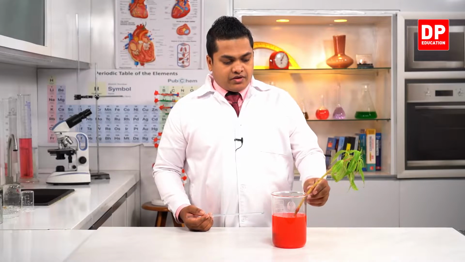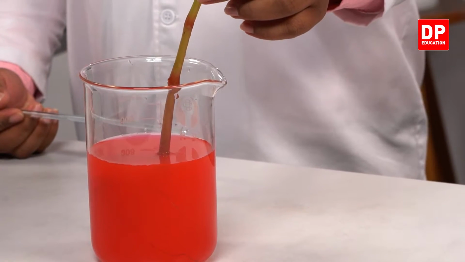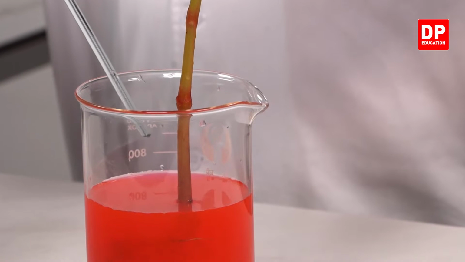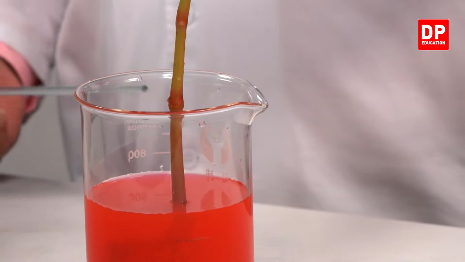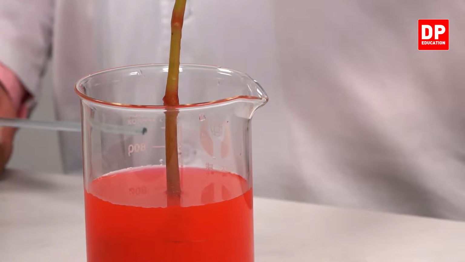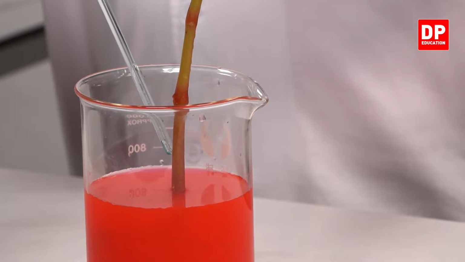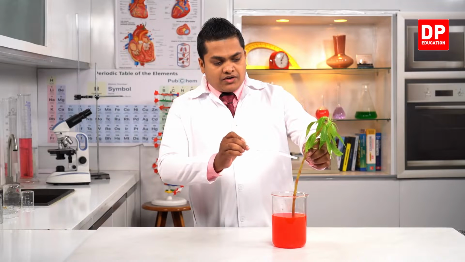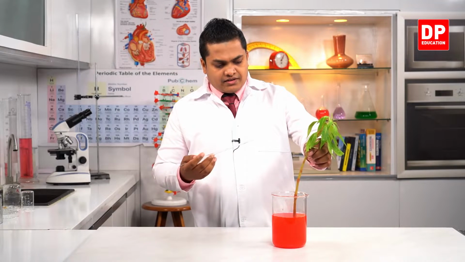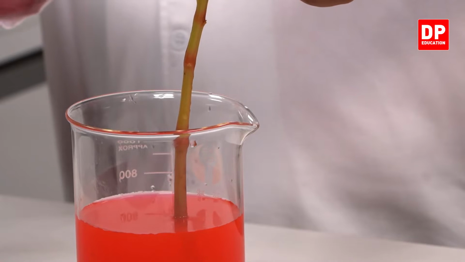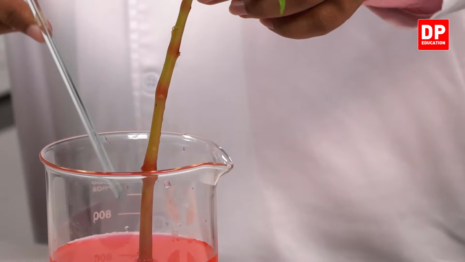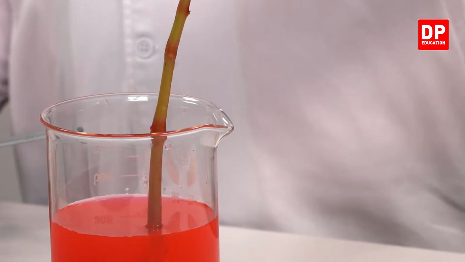So my dear children, now I have kept this balsam plant in the colored water for some time. Now you can clearly observe the color change. Earlier this plant was in a greenish color. Now you can observe that at the base of the plant the red color is very well observed, and at the top of the plant there are also a few places where red color can be identified. So here, here and over here also you can observe that red color very well. And within the base, in this area, the red color is quite well observed.